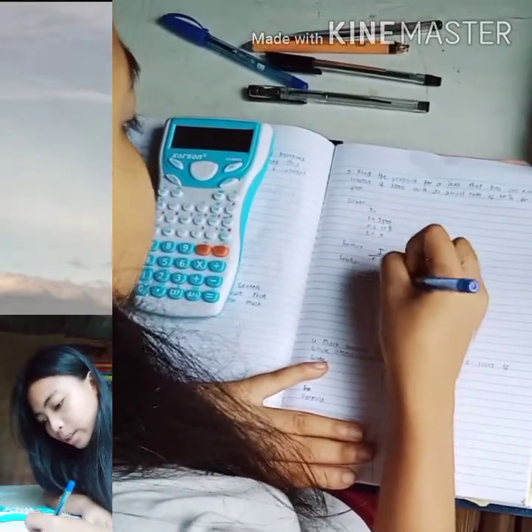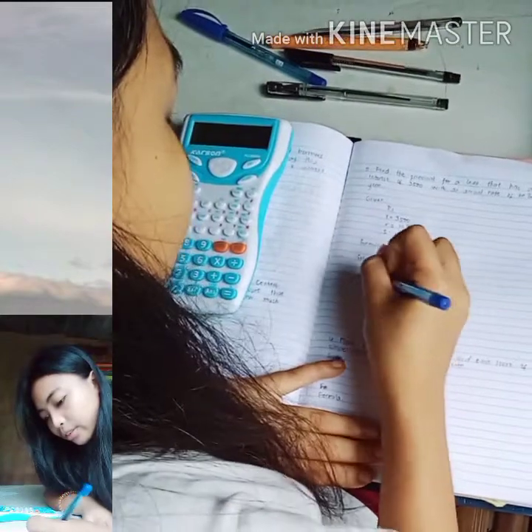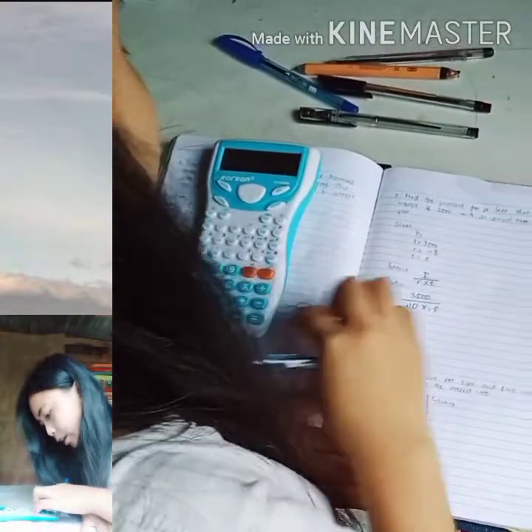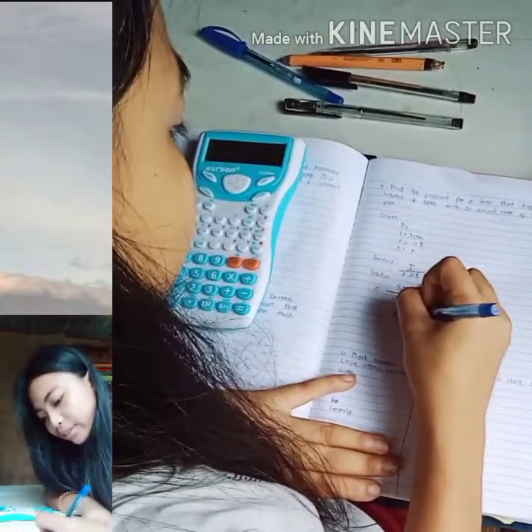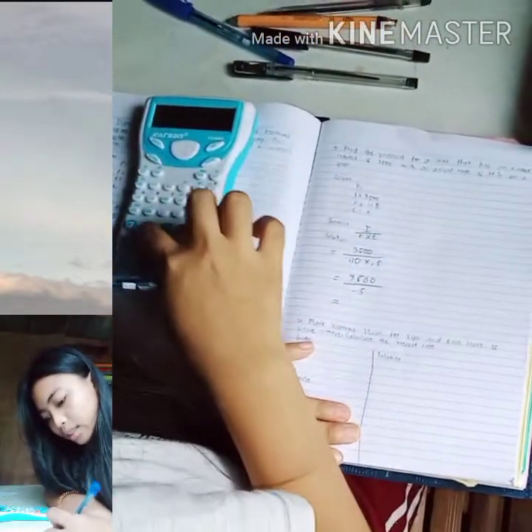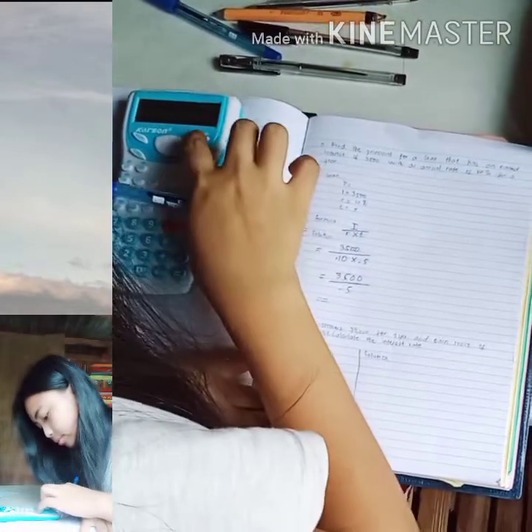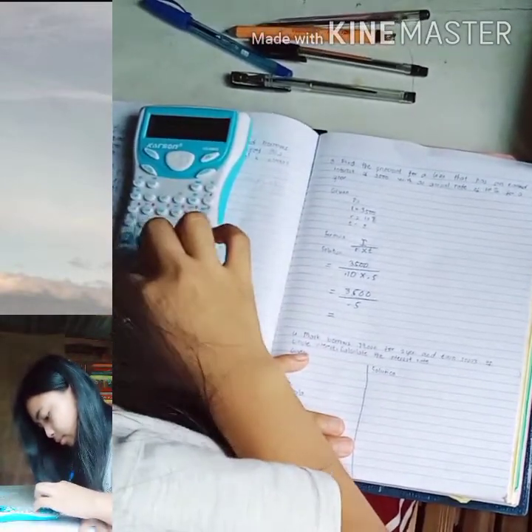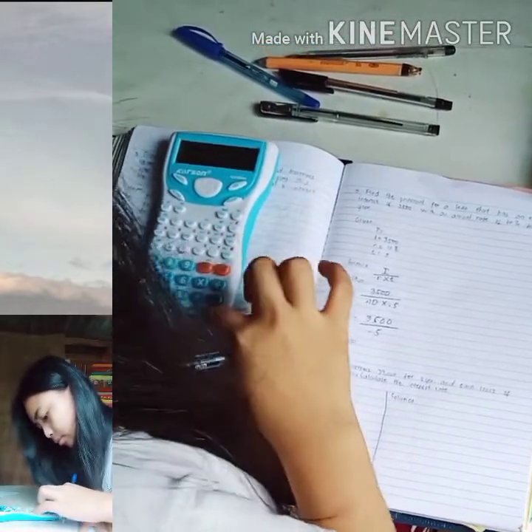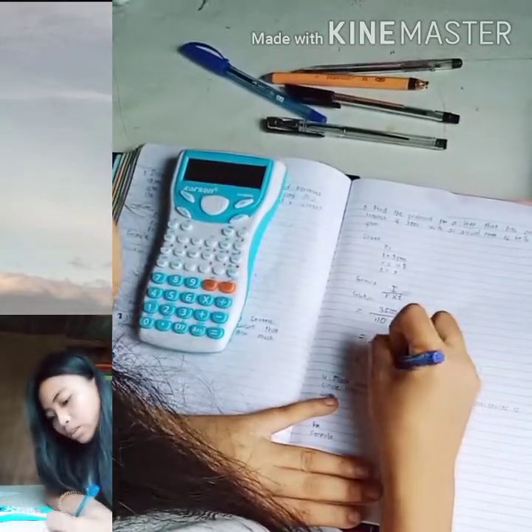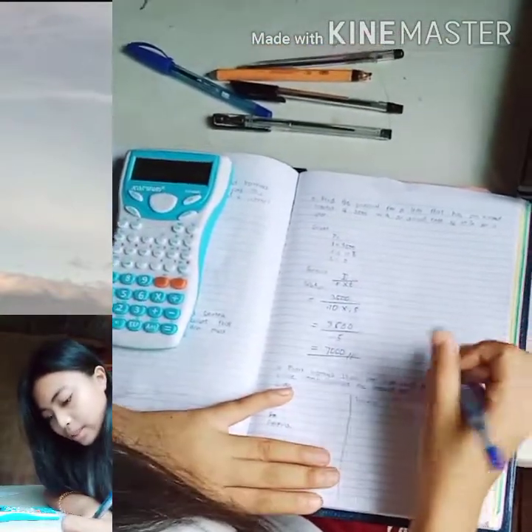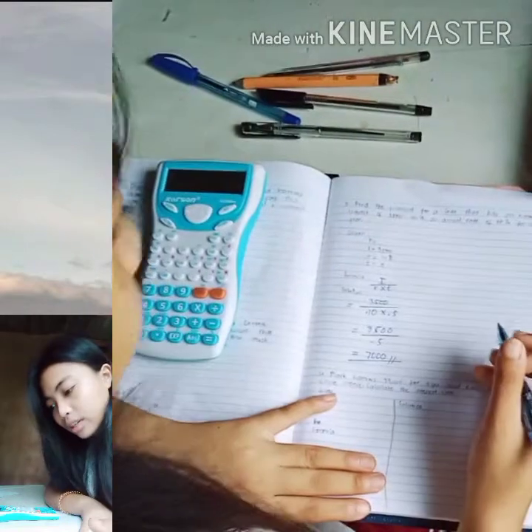Then rate is 0.10 times 0.5, which is 0.05. We have here 3,500 over 0.5 is equal to 7,000. So here's the principal. Principal is 7,000. It is our final answer.